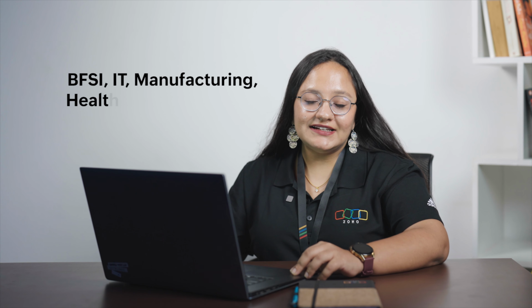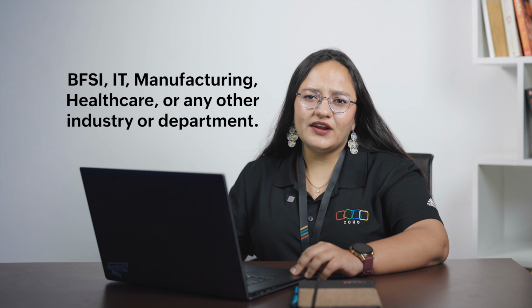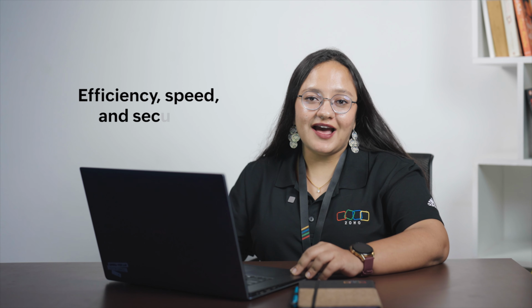In this session, we'll be covering the basics of Zoho RPA, how you can sign in, and give you an overview of the platform and the features. Towards the end, we'll also be covering a use case to show you why Zoho RPA is the perfect solution for your automation needs. Zoho RPA is built for automation across industries and job functions. Whether it is BFSI, IT, manufacturing, healthcare, or any other industry or department, we've got you and your business processes covered with efficiency, speed, and security.